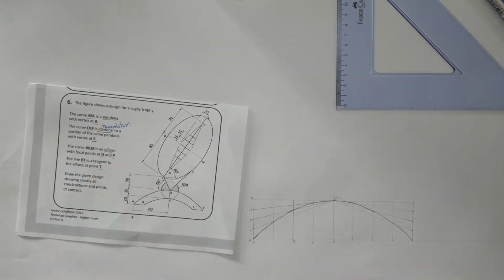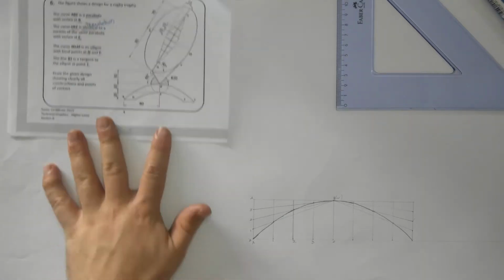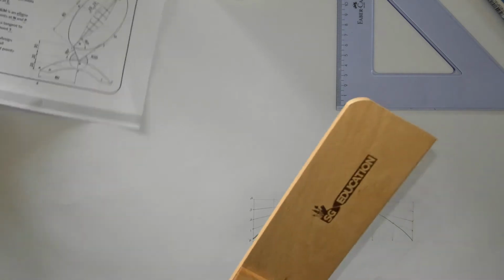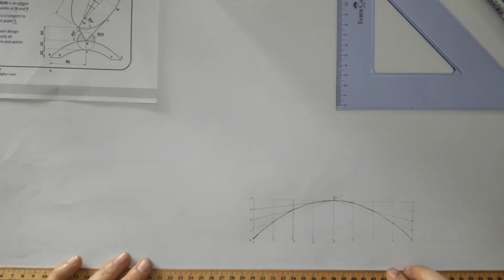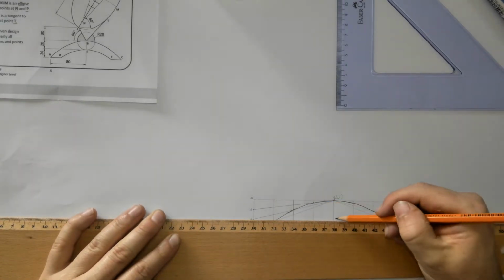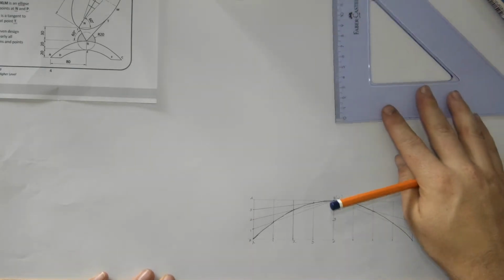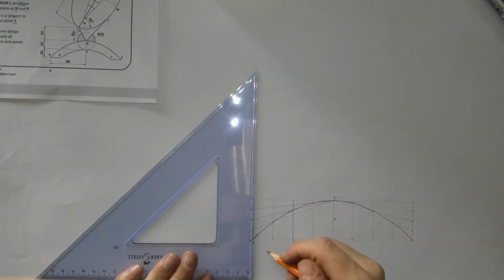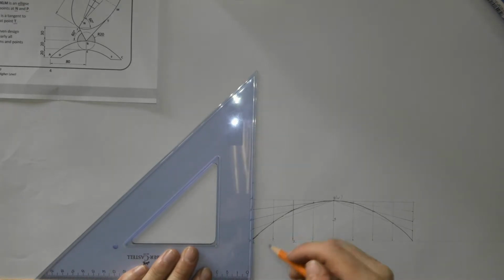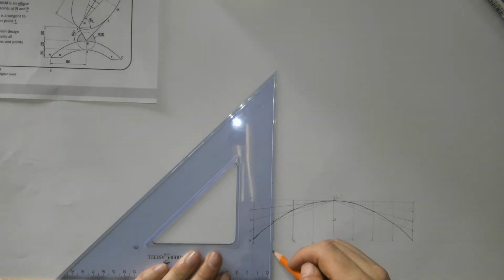Parabola ABC. Now the next one it says is parabola DEF, an identical portion with its vertex E, which is 20 millimeters below it. Alright, so this is the new vertex E. So this is a translation. So we're going to extend the lines down from all the points on the parabola.